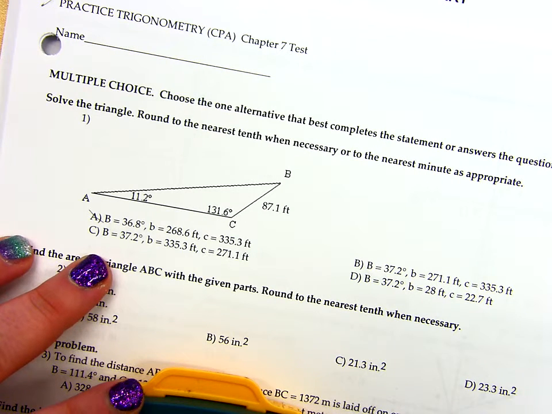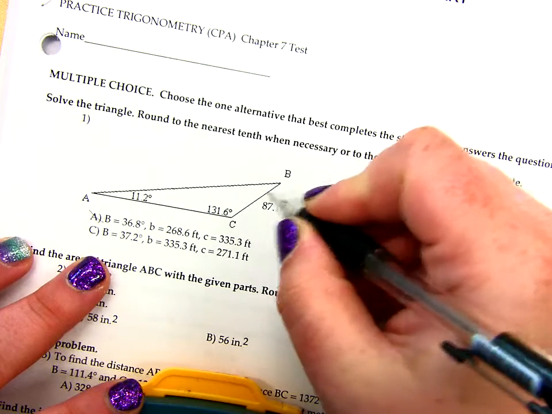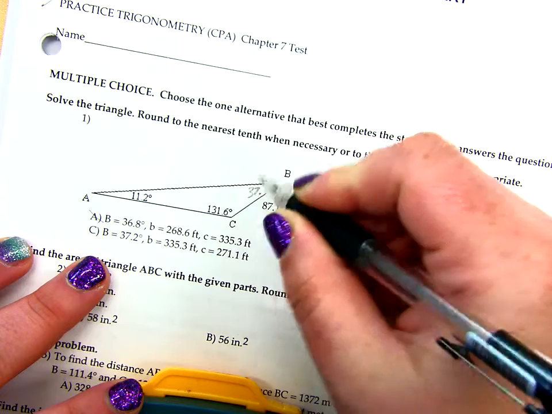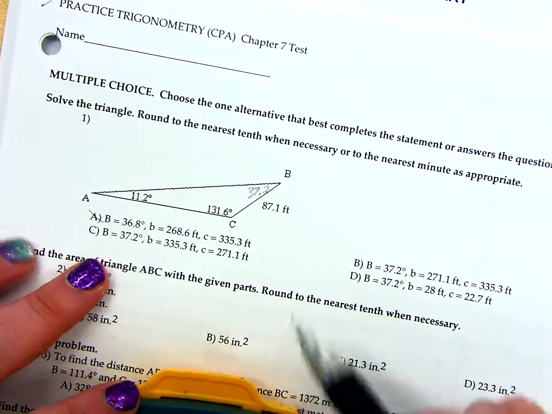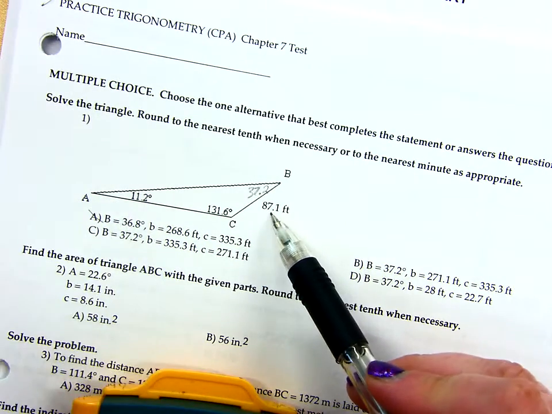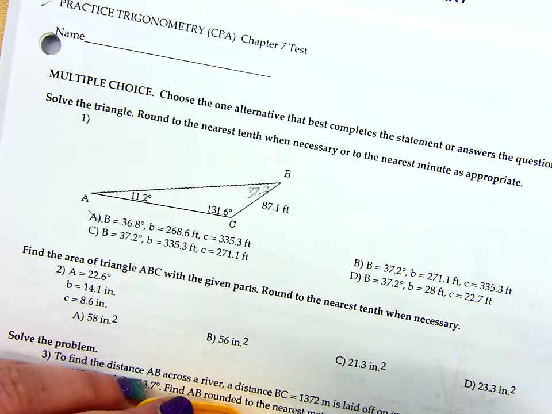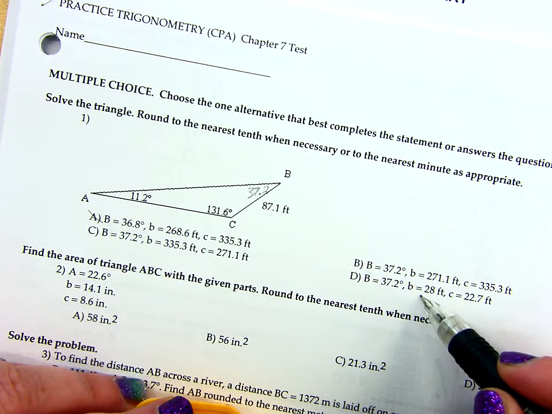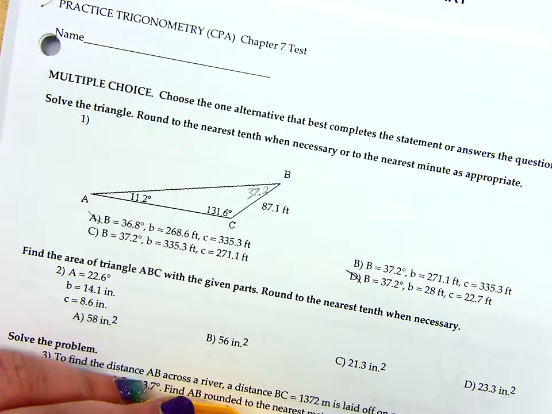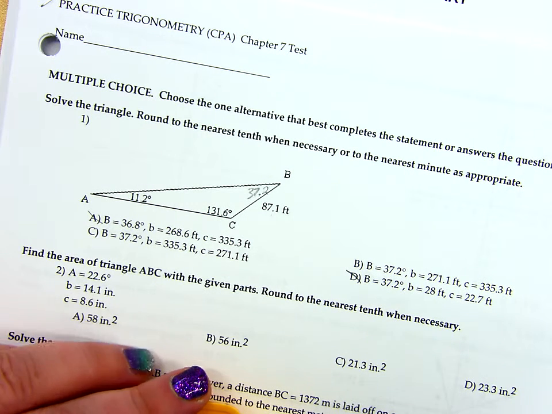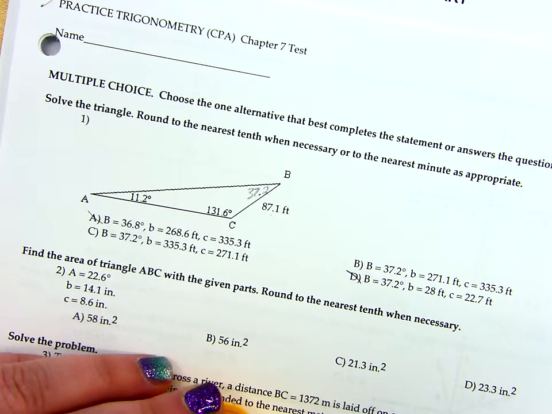Here's another thing. I don't know if you remember this from geometry, but in geometry you learned that across from the smallest angle is the smallest side. So that means 87.1 has to be my smallest side. So that means D is impossible. I don't even have to do the math. D can't be right.